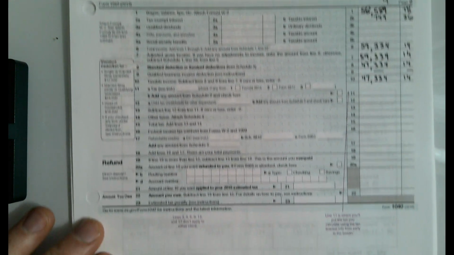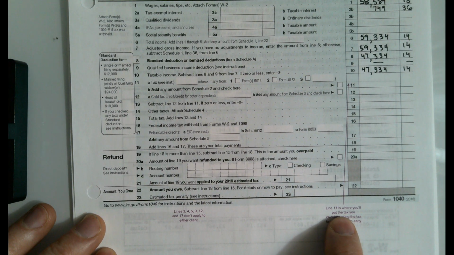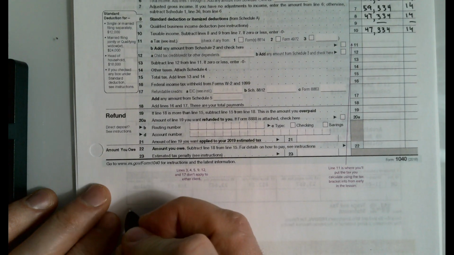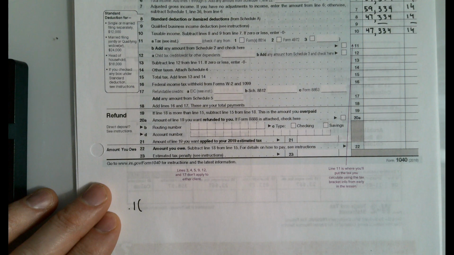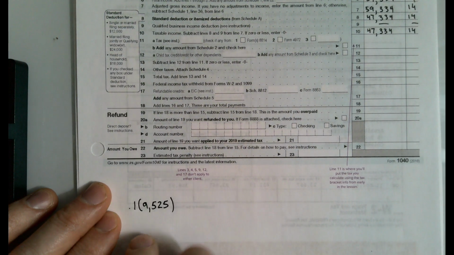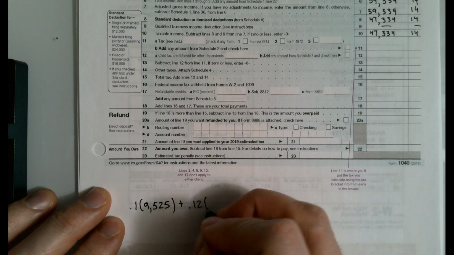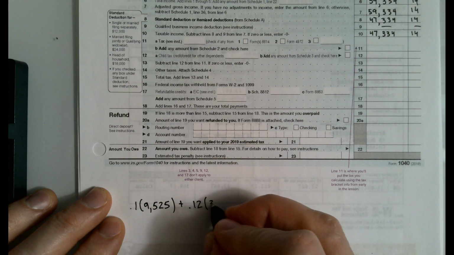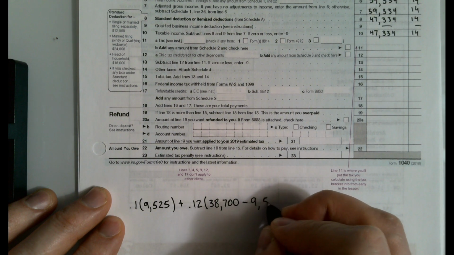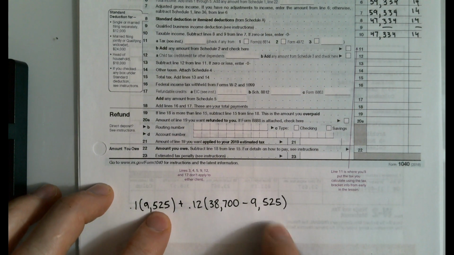So I'm going to do the calculations for line 11. We're told here line 11 is where you'll put the tax you calculate using the tax brackets. So that means 10% of his first $9,525. That's the taxes he owes, plus 12% of the next $38,700 he made, but we have to subtract the $9,525 that was already taxed back here at 10%.